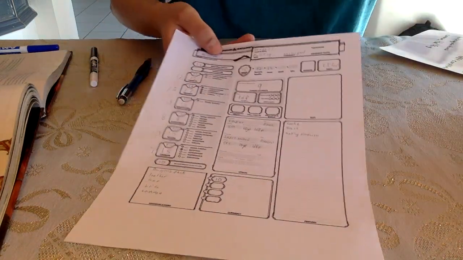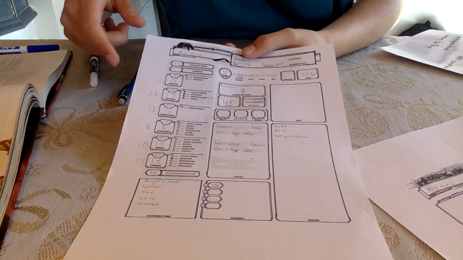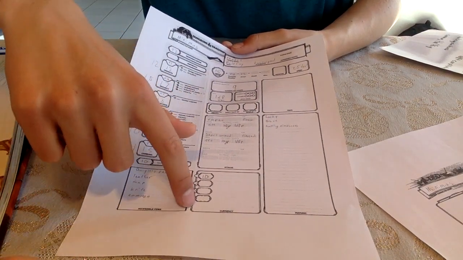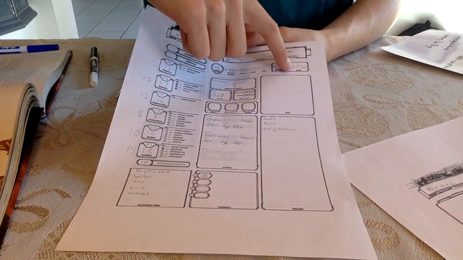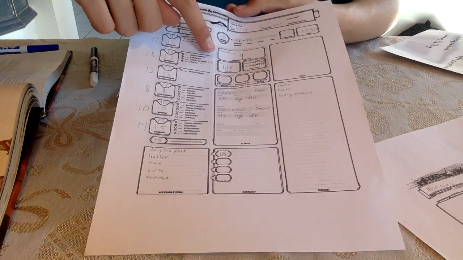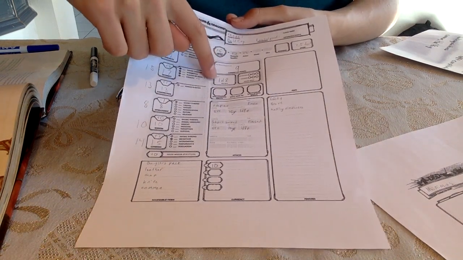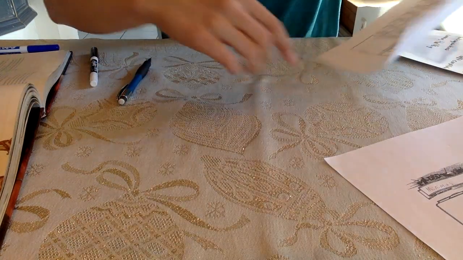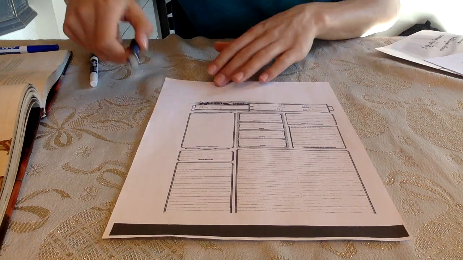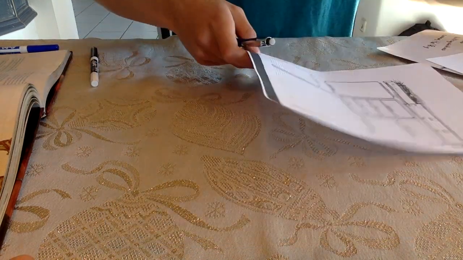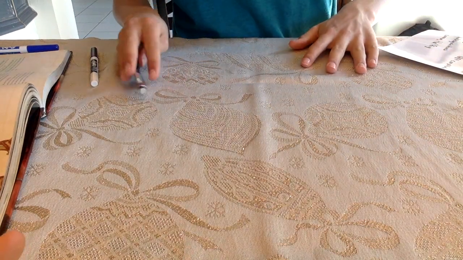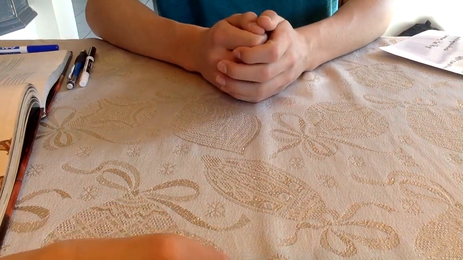So I'm going to show you my finished sheet, and I have my ability scores, my equipment, my money, my features, my speed, my top list describing my character, and my armor class, my hit points, and my weapons. I also have my character specifics right here. And then you can also draw your character right here, but I won't do that right now. And that's basically it. I hope you enjoyed this video and learned a lot.